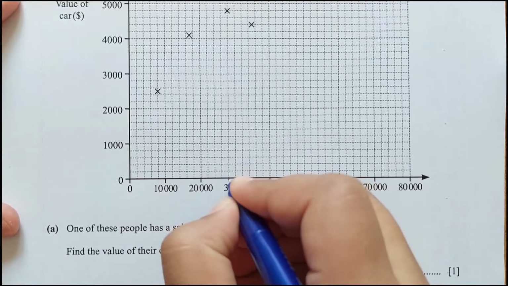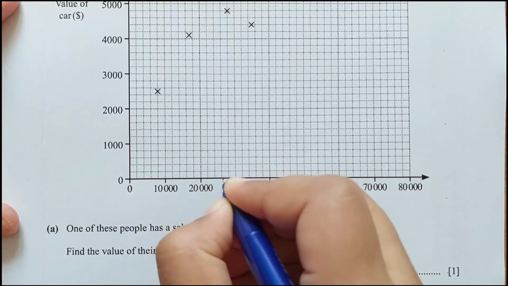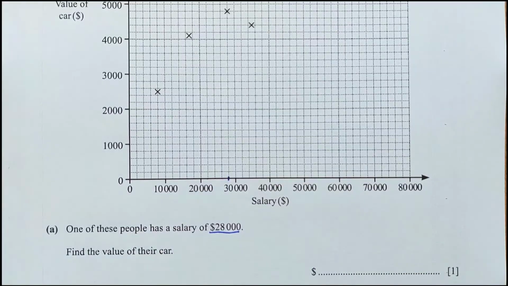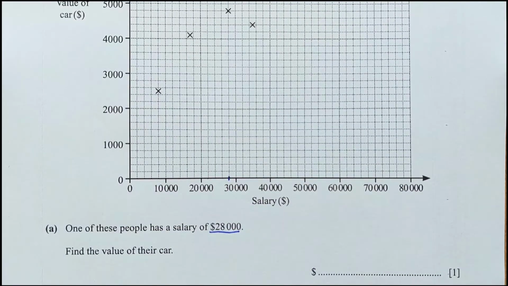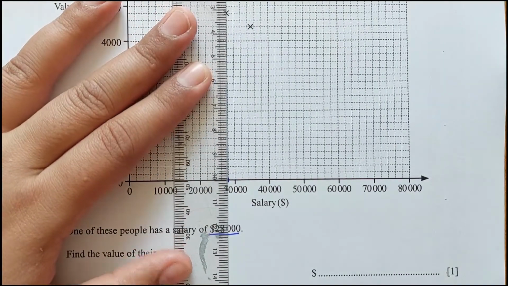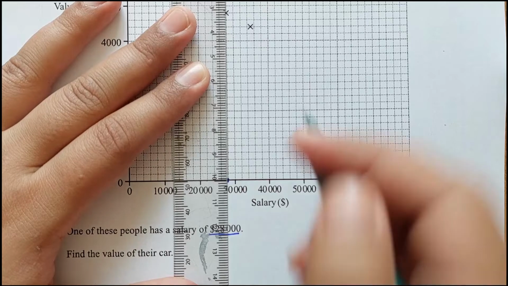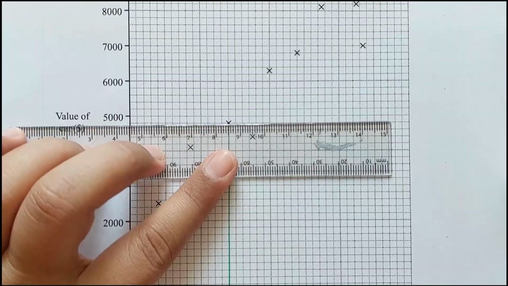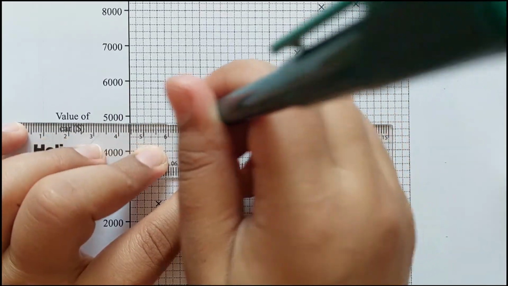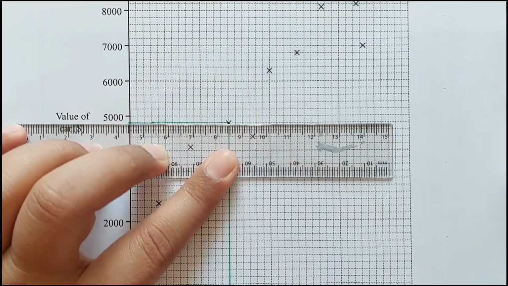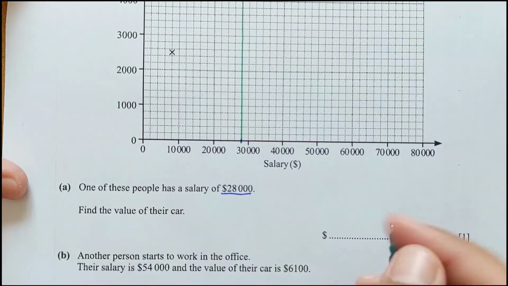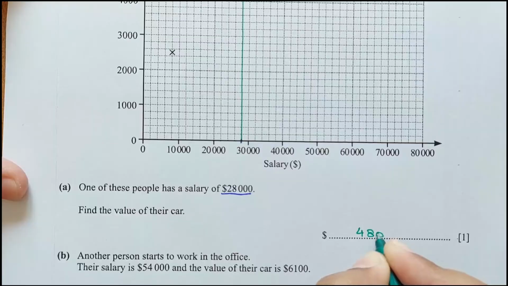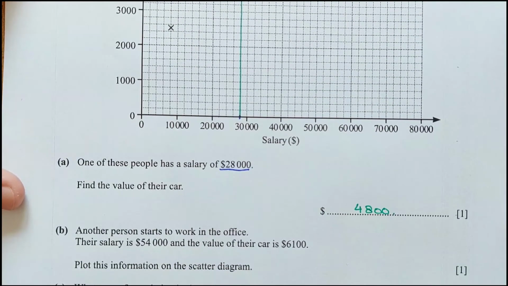$28,000, right? This is 22, 24, 26, 28. Let me find the value of their car. All right, draw the straight line. This is going to be the value of their car, which is $4,800. $4,800, right? Now for part B, another person starts to work in the office.